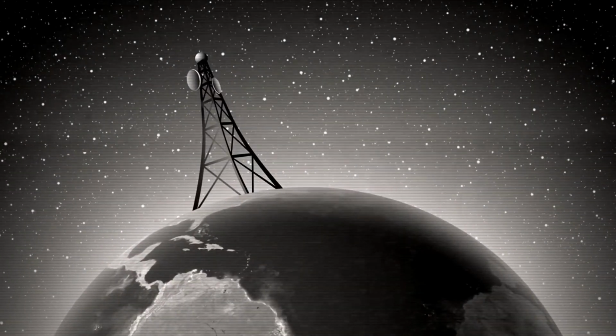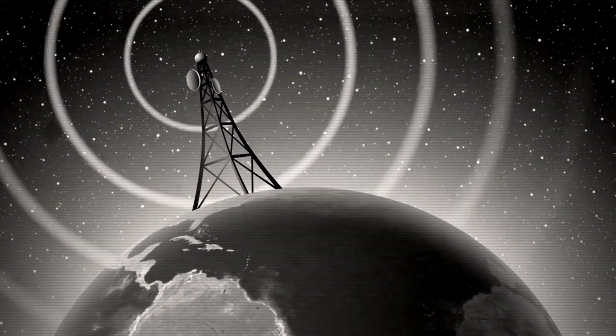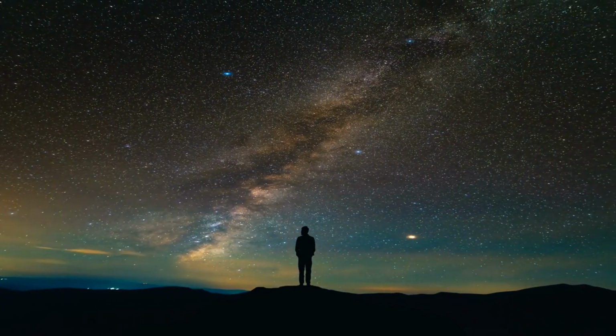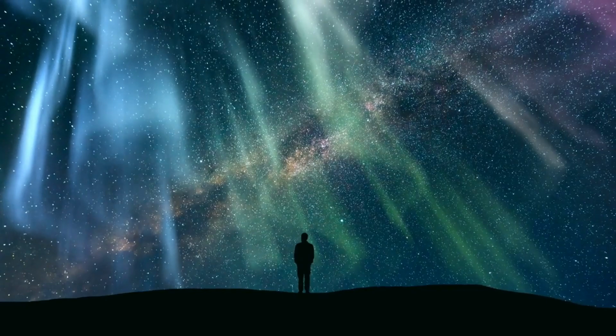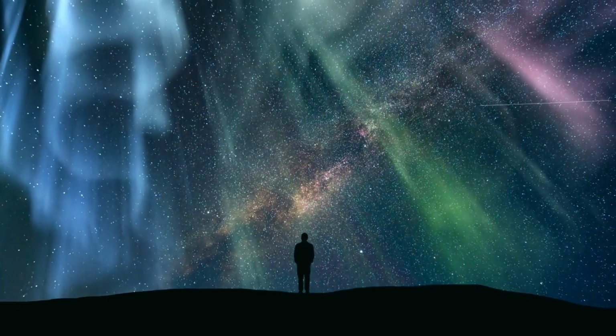String theory has also captured the imagination of popular culture, appearing in movies, TV shows, and books. It symbolizes humanity's quest to understand the cosmos at the deepest level. While it's still a work in progress, the ideas it presents continue to inspire and challenge our understanding of reality.